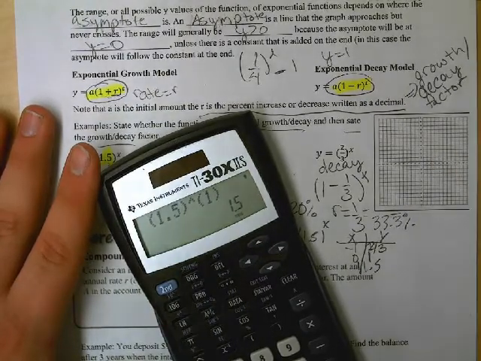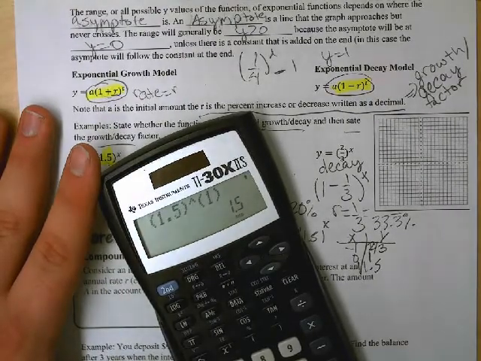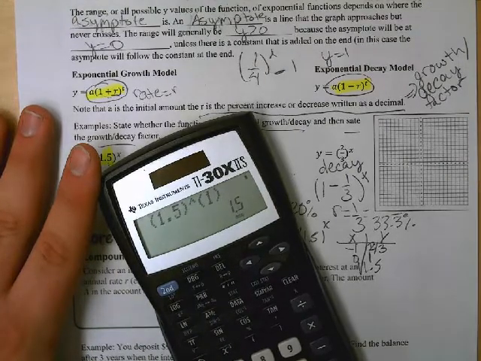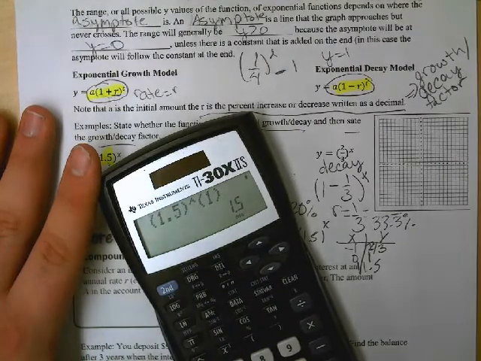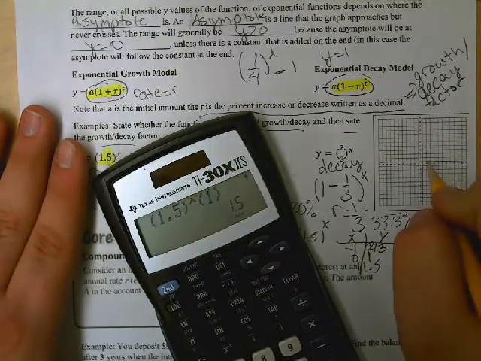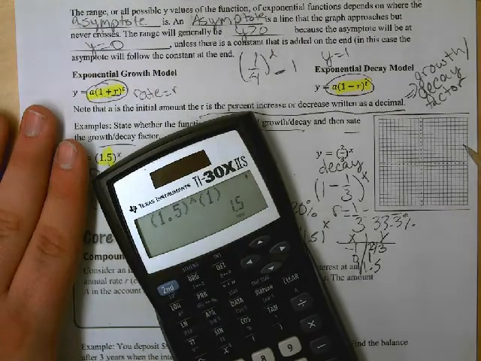I can keep picking points if I wanted to. I could pick -2, I could pick -3, I could pick 100, I could pick -1,000,000 if I wanted to. I just typically try to choose 1, 0, and -3. Those are the ones I like to pick because they're easy. I'm all about making it easier than it needs to be, okay?